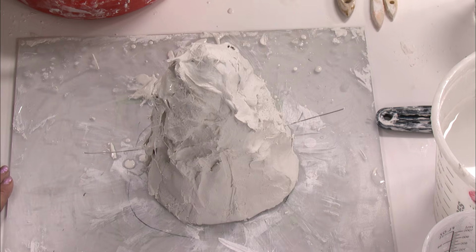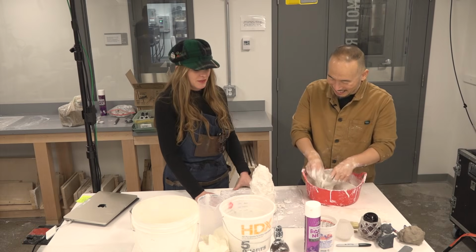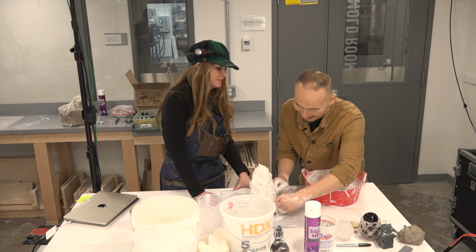Mold making takes time if you do it right. This is the most satisfying part to me, when you make it all smooth. Yeah, the last part is the fun part.